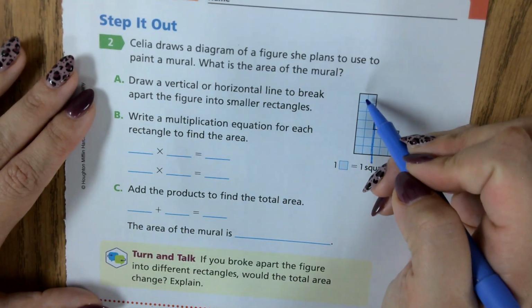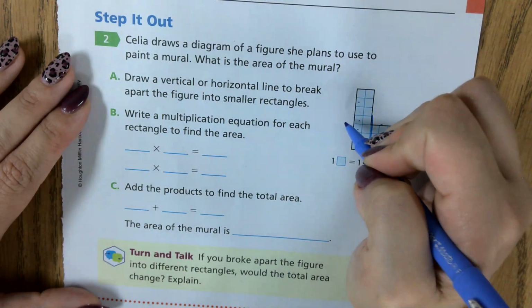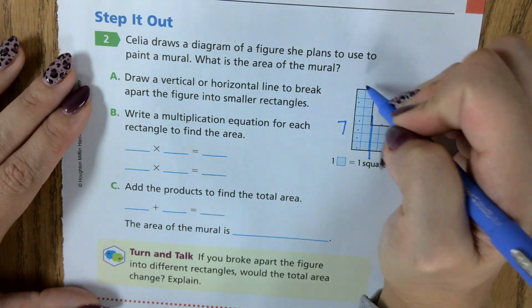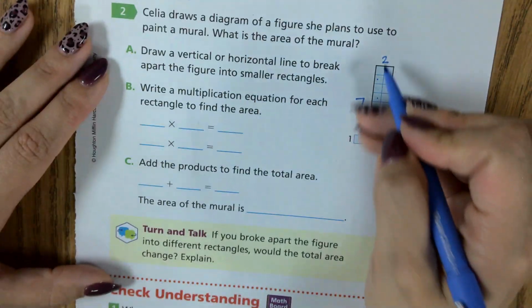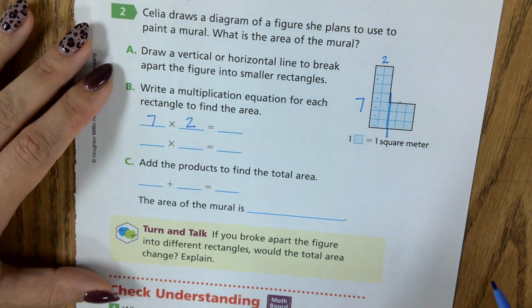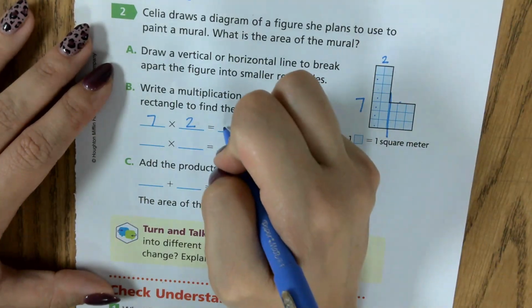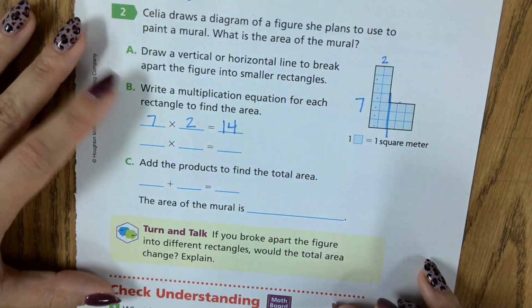So just like we've done before, 1, 2, 3, 4, 5, 6, 7. We have 7 in this row and 1, 2 in that row. So that would bring our multiplication equation to 7 times 2. And if you look at your doubles facts, 7 plus 7 equals 14.